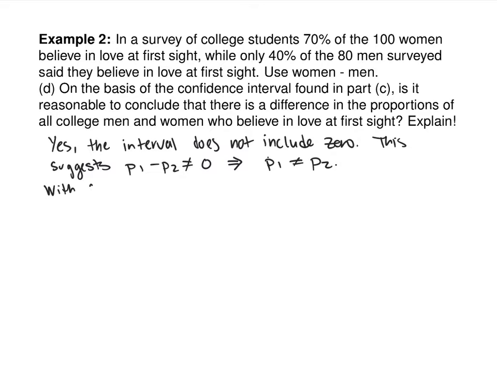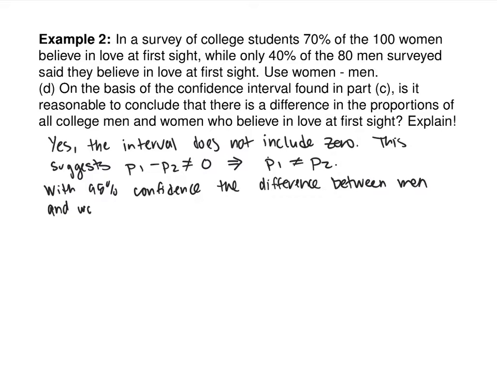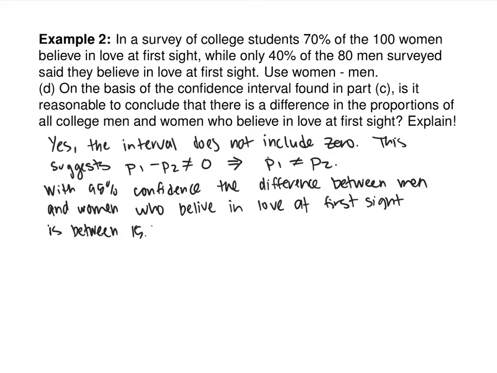And we can say that with 95% confidence, the difference between men and women who believe in love at first sight is between 15.8% and 44.2%. You could also say that the difference is that much higher in the female group, between 15.8% and 44.2% higher among females.